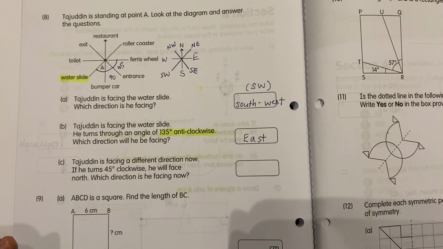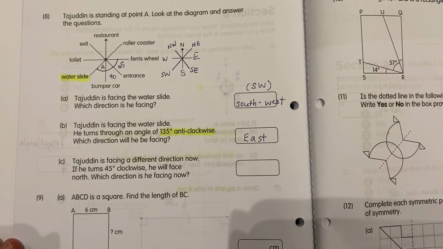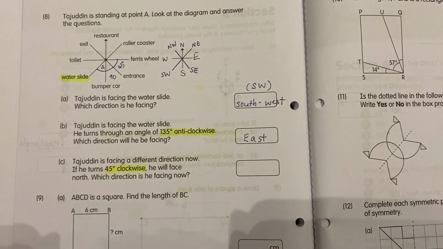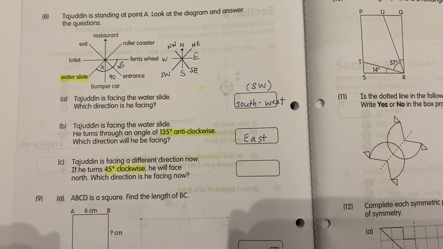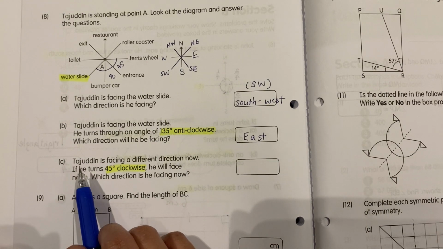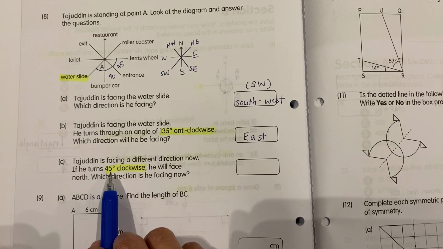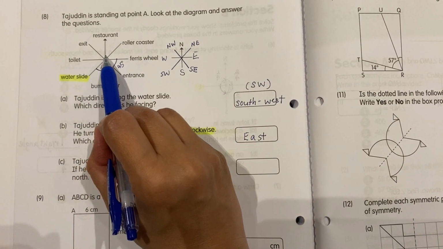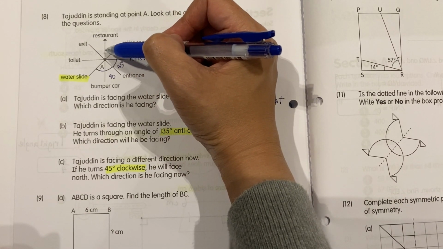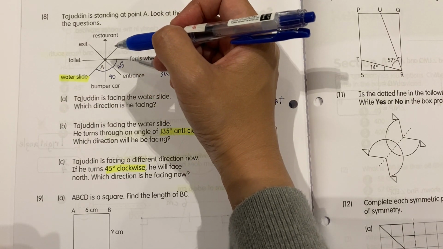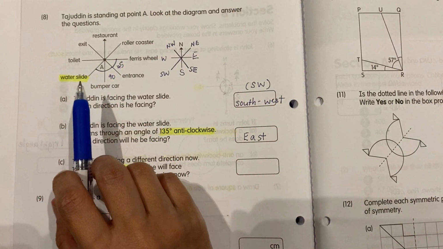Okay, right, next. Tajuddin is facing a different direction now. If he turns 45 degrees clockwise, he will face north. Which direction is he facing now? So if he turns 45 degrees clockwise, he will be facing north. North is on this side. So if he turns clockwise, he will face north. Which direction is he facing now?